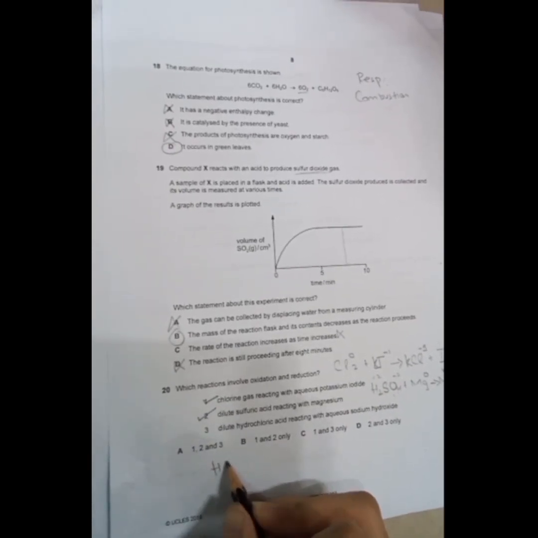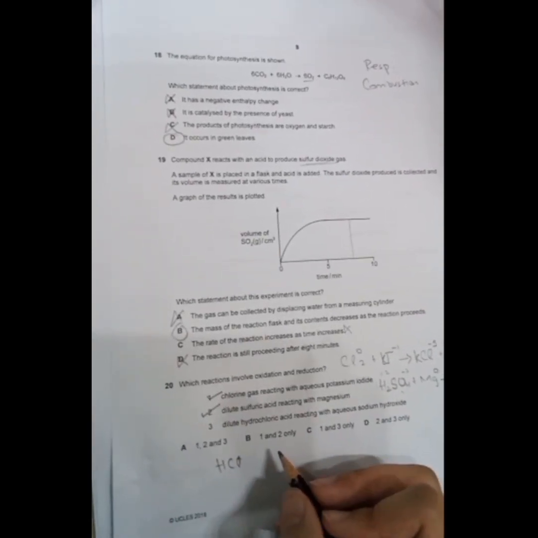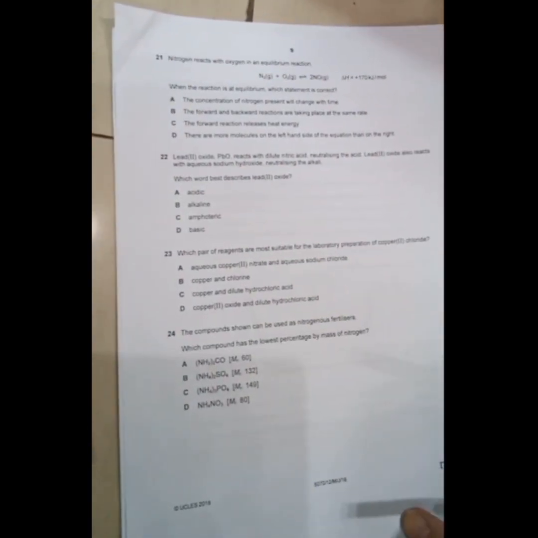Dilute hydrochloric acid reacting with aqueous sodium hydroxide. So we have HCl plus sodium hydroxide, NaOH, which is going to give me NaCl plus water. So it starts off at minus 1, still ends up at minus 1, plus 1, plus 1. This is not the answer. It's only 1 and 2, so it's going to be 20B. Now we're going to move on to question 21B.